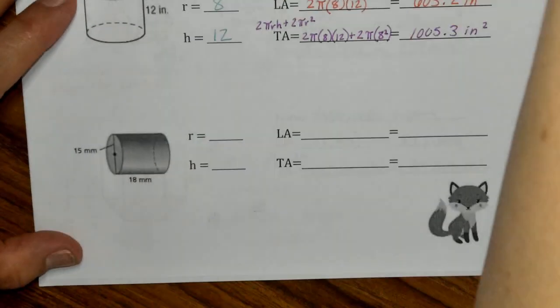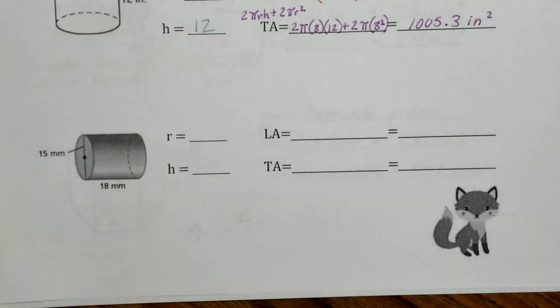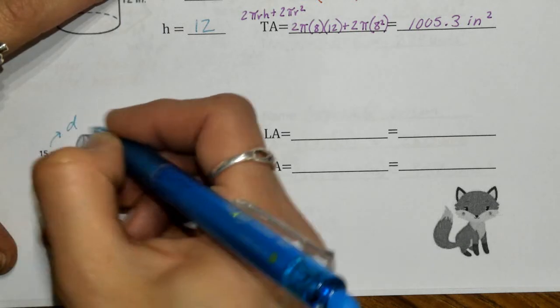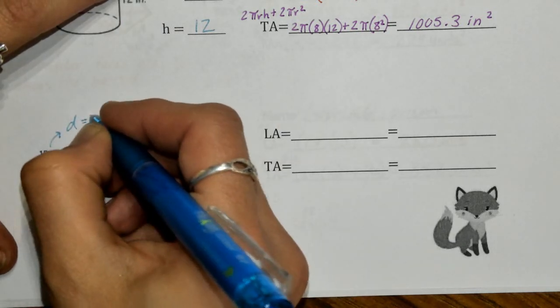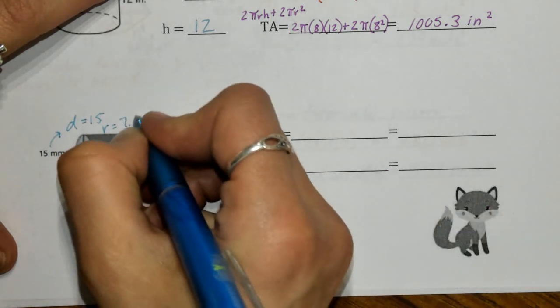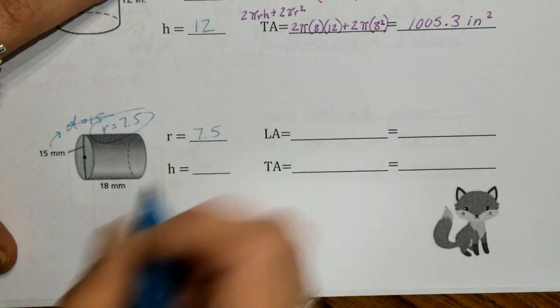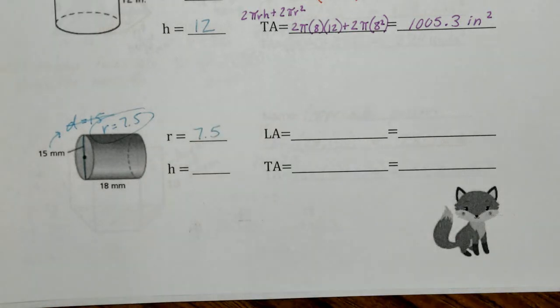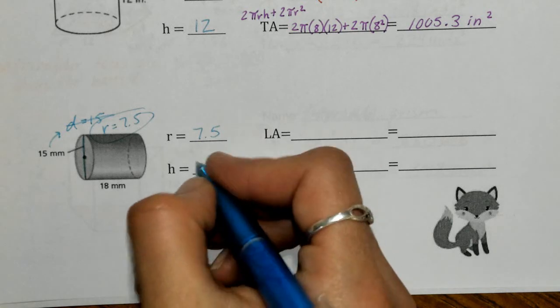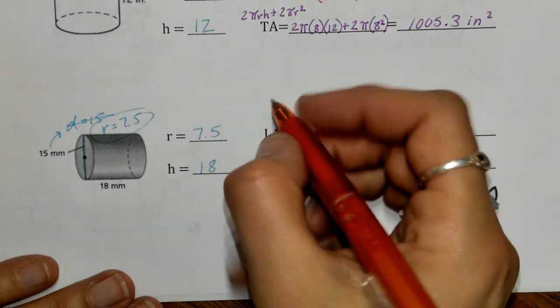Last one, seriously, do it on your own. The only difference is they didn't give us a radius. Here, the diameter, because it goes all the way across, is 15, therefore your radius is 7.5. We don't want the diameter, we want the radius. Your height is listed outside. Again, I like this because it's showing you the cylinder in a different position. Your height will be 18. We're going to go quickly through this. That's why, again, pause it, do it on your own.